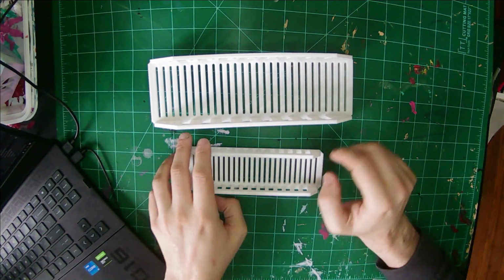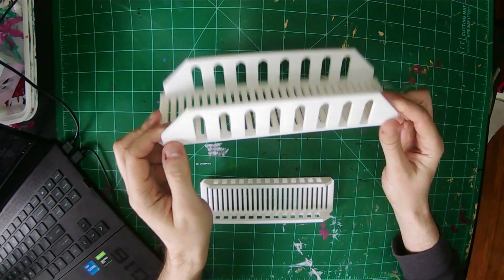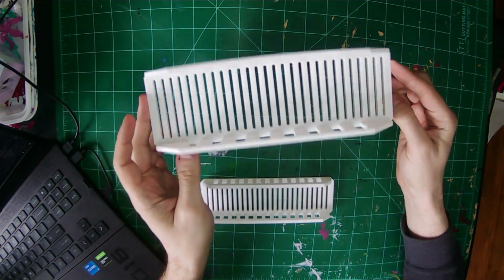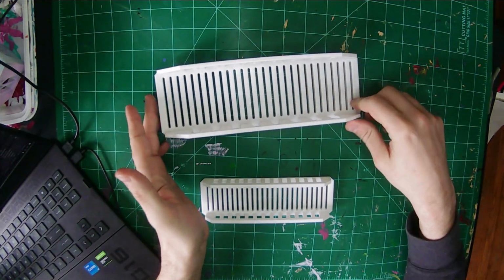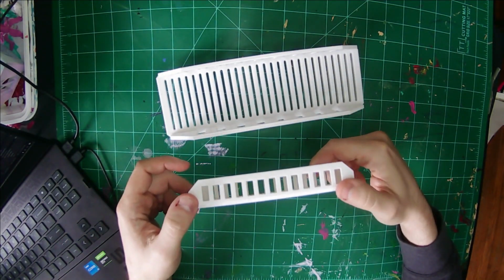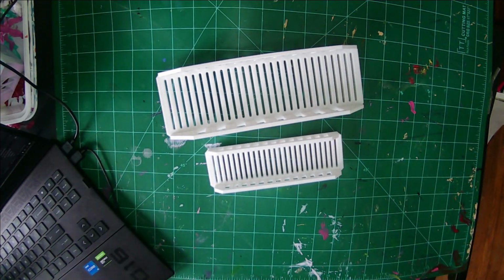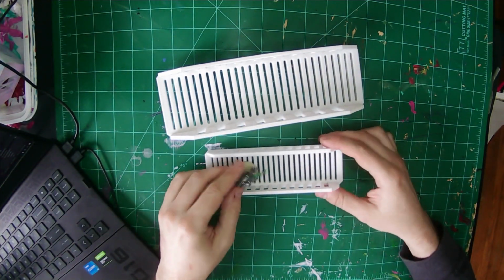All right. So these are what the two walkways look like in real life. This one is the 225 millimeter, and this one is the 150 millimeter. And somewhere I have a figure to show in relation to it.